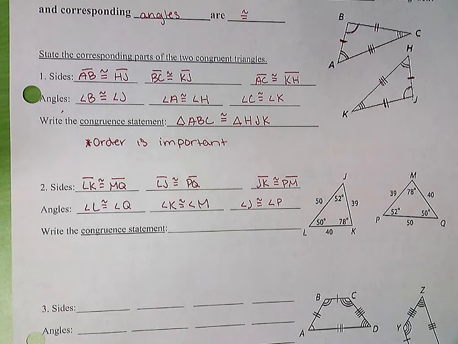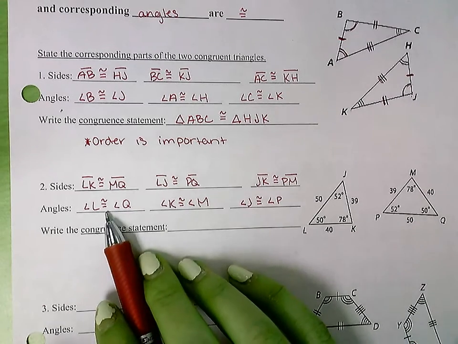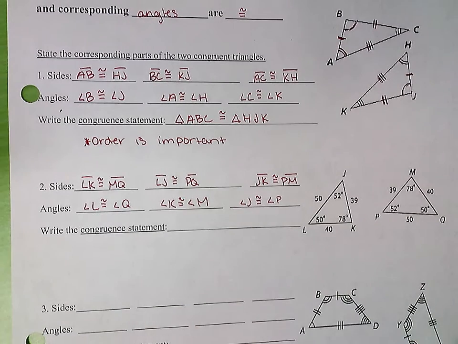Alright, so for number 2, I wrote out which sides were congruent and which angles were congruent. For your sides, you can flip-flop the letters. So instead of LK, you could have said KL. But make sure you have the correct segments congruent to each other there. For your angles, you could have first said K is congruent to M. That's fine. You don't have to do that in a specific order. But you should have all 3 of those.